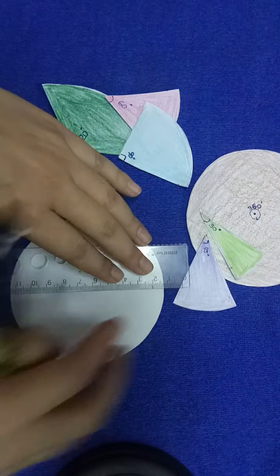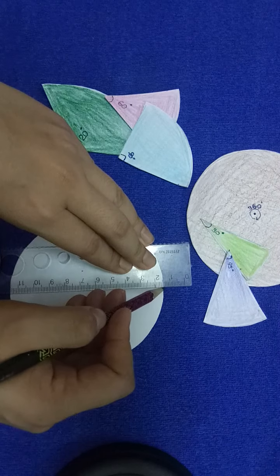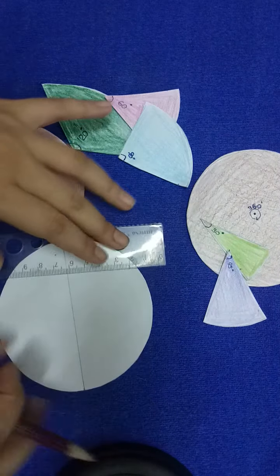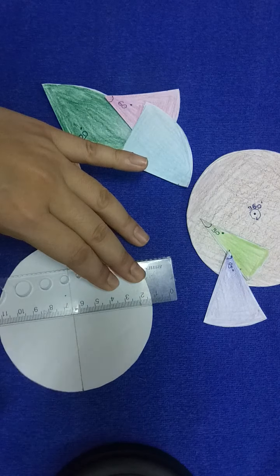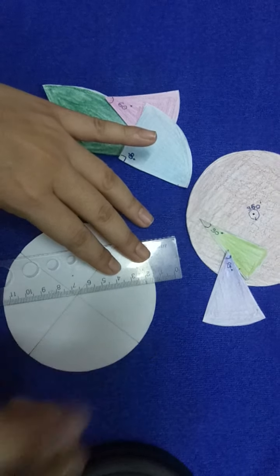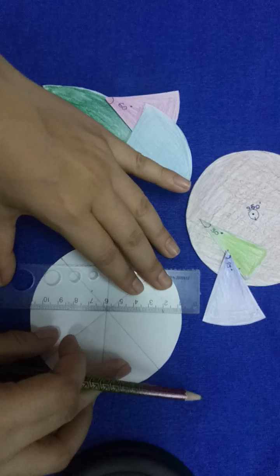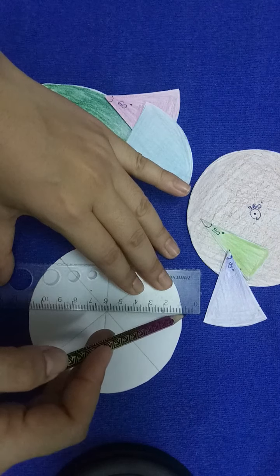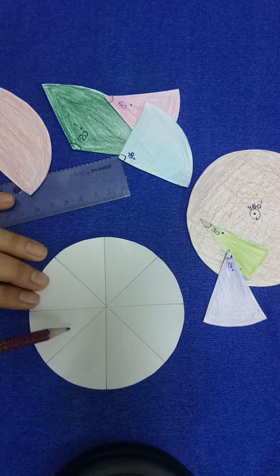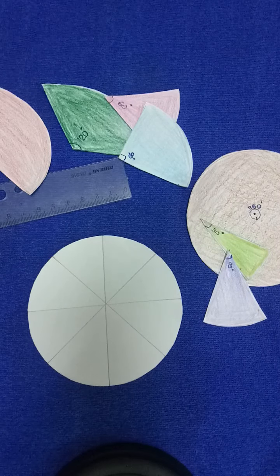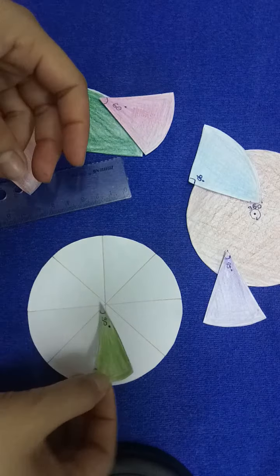Okay, let's draw. It is 8, right? So let's draw one line, 2 lines, 3 lines, and 4 lines. So 1, 2, 3, 4, 5, 6, 7, 8. Okay, in these 8, which one will be marked?